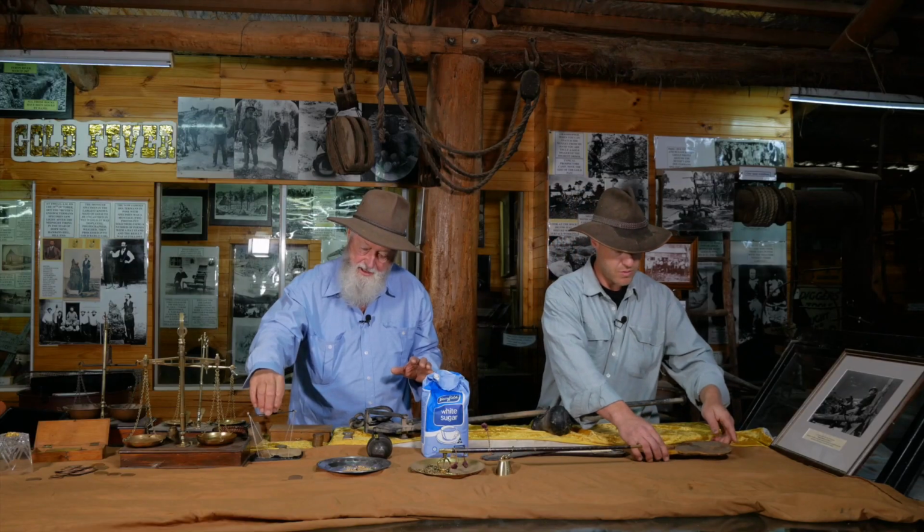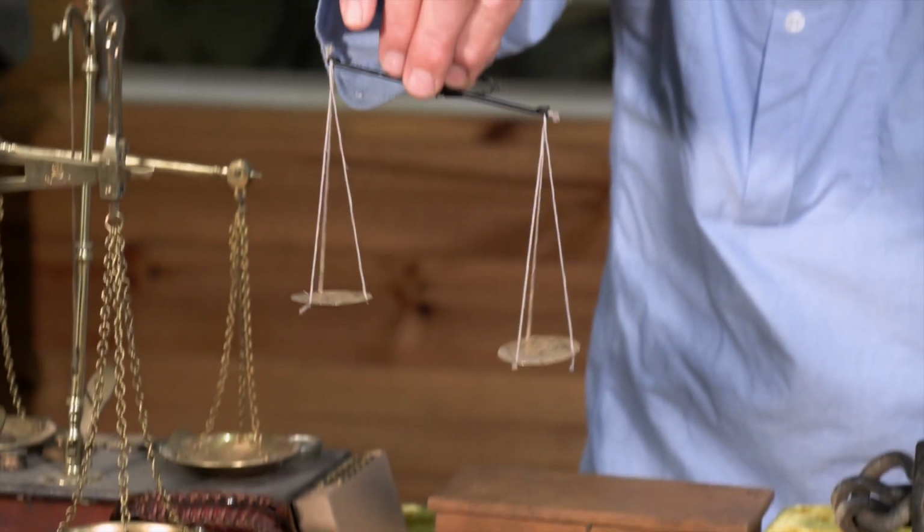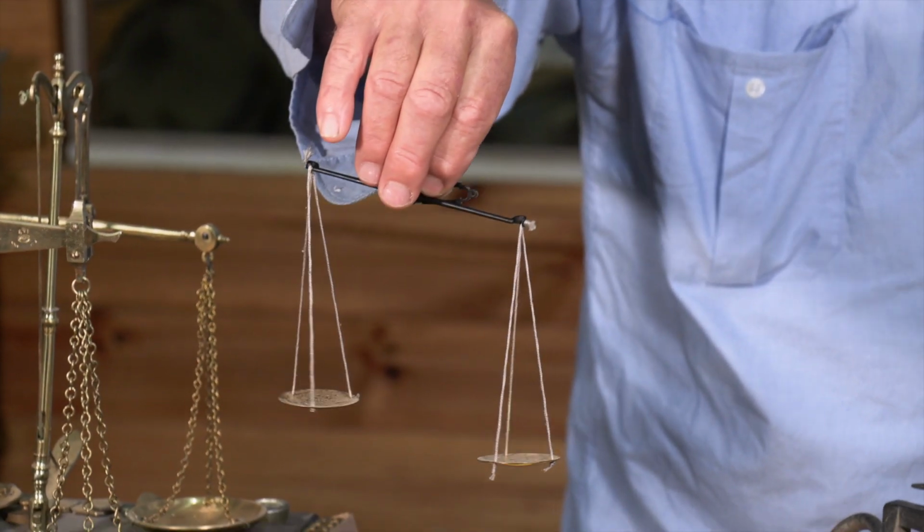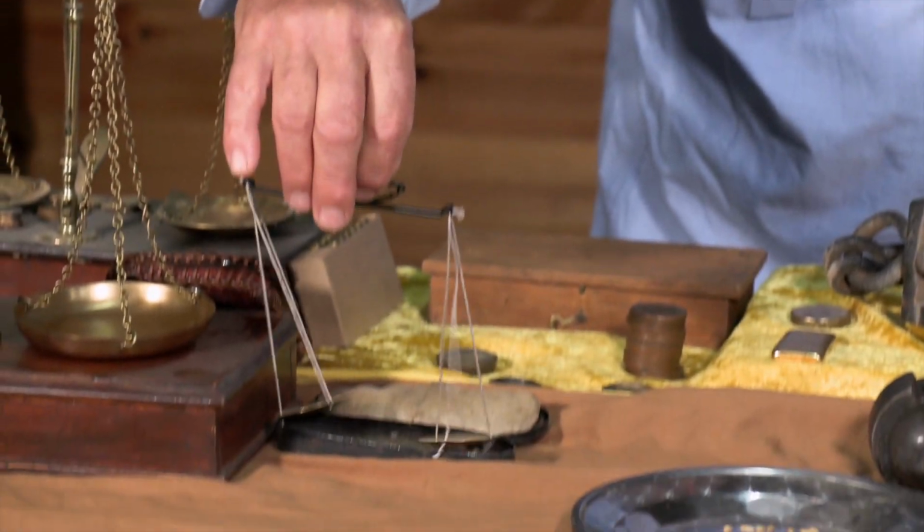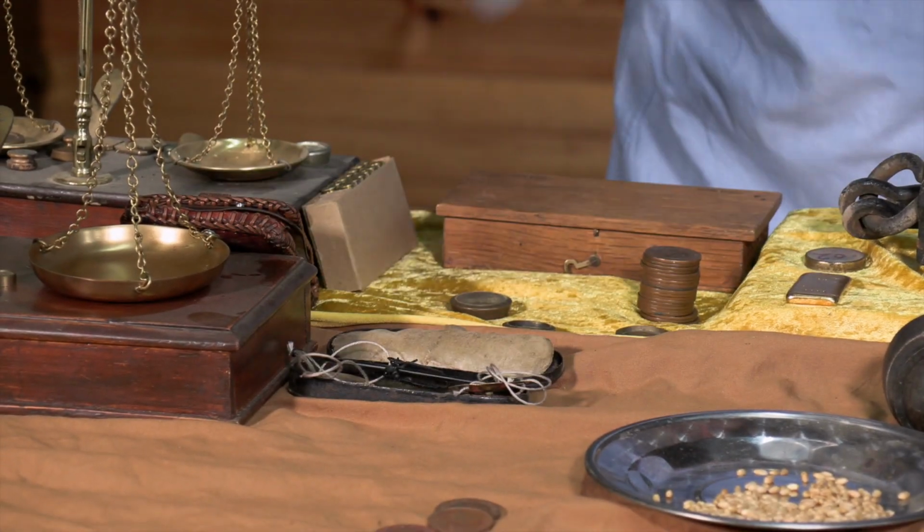They came in different styles. All gold scales came in different styles. Here we have a really tiny pocket set of gold scales. Look at those, little minis. But you must remember, it doesn't take a lot of gold to make up little nuggets. Would they have weighed anything else other than gold with that? You could if you wanted to.